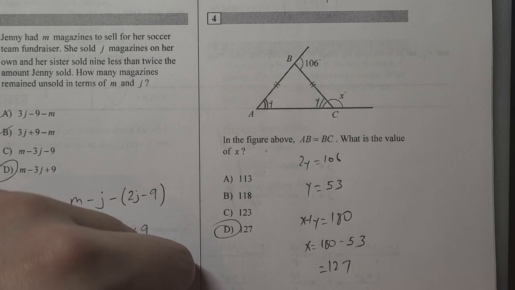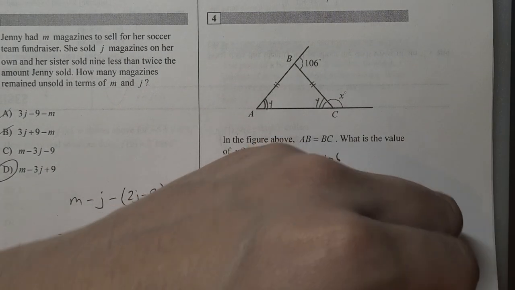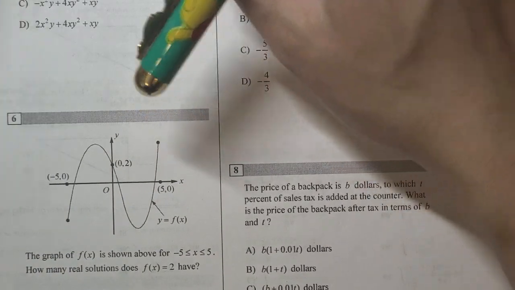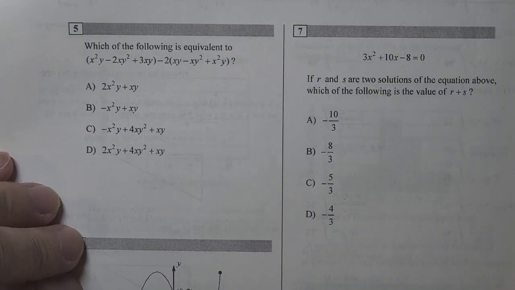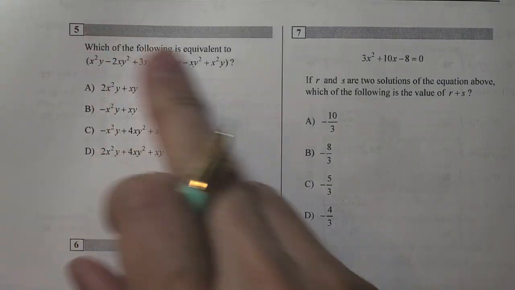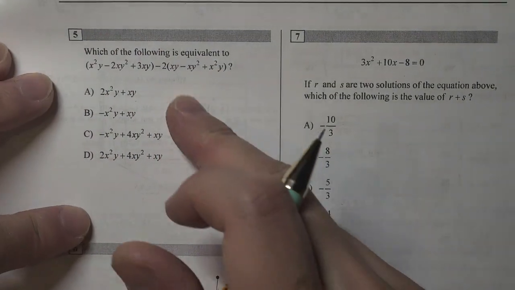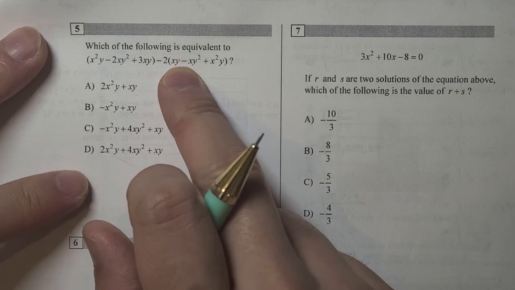Okay, cool. Let's move on. Which of the following is equivalent to this minus this? Okay, so you got to be careful. Let's distribute this minus 2 to all of them.